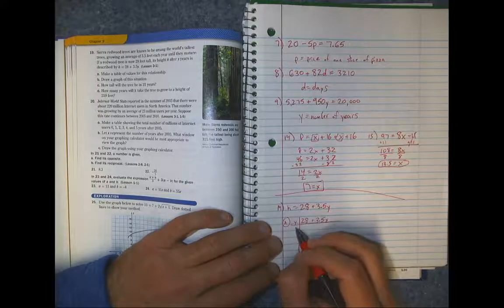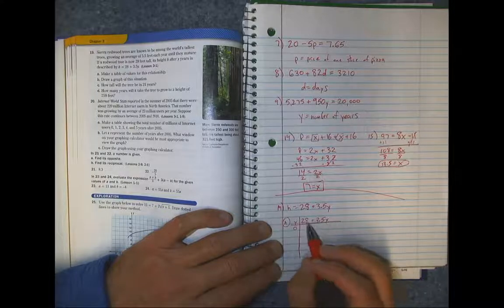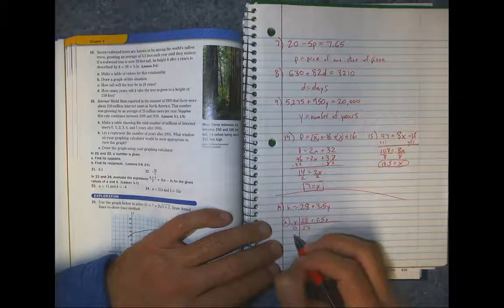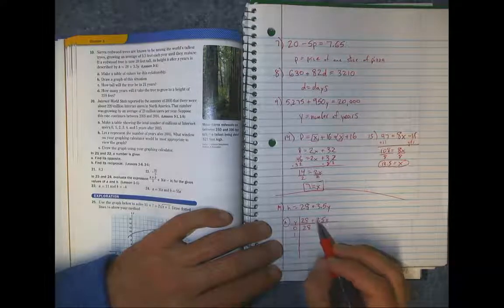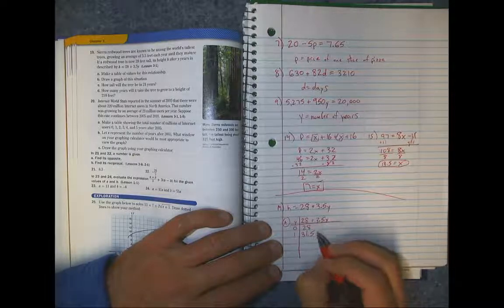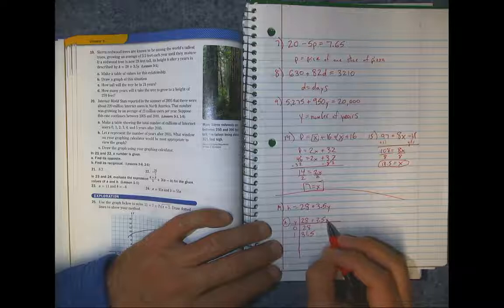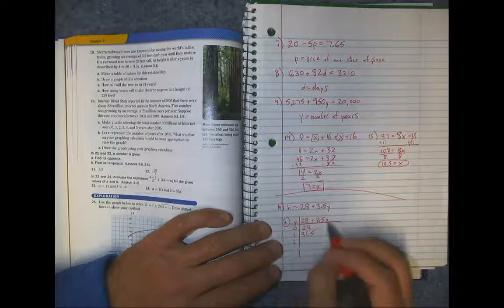So if we start with 0, that's your starting point. It should be 28. So you plug in 0, cancels this out, and you're left with 28. After 1 year, 1 times anything is just itself. So it's grown 3.5 feet. 28 plus 3.5 is 31.5. It should go up by the coefficient of your variable. So 3.5 is what it's increasing by. So after 2 years, you plug in 2.